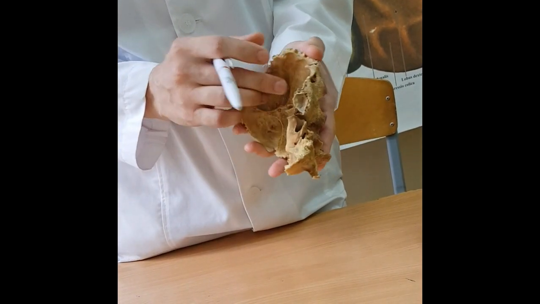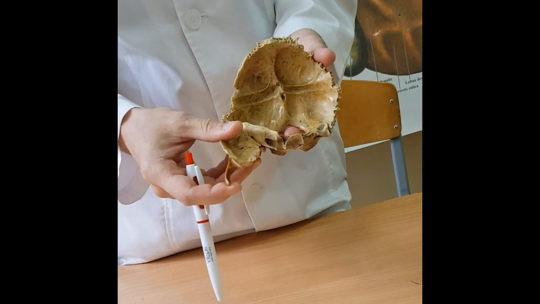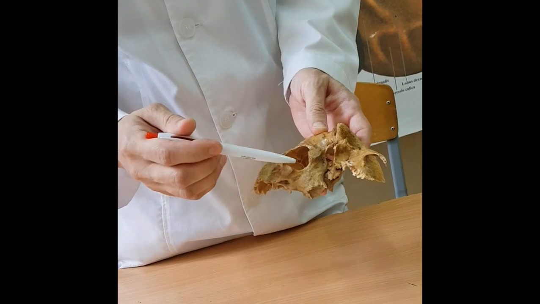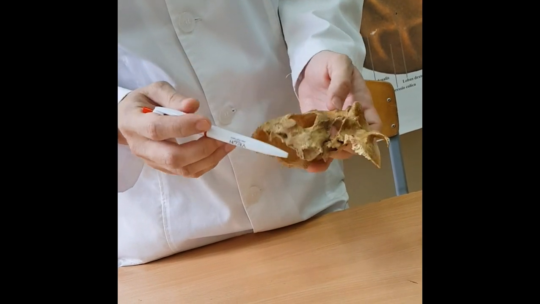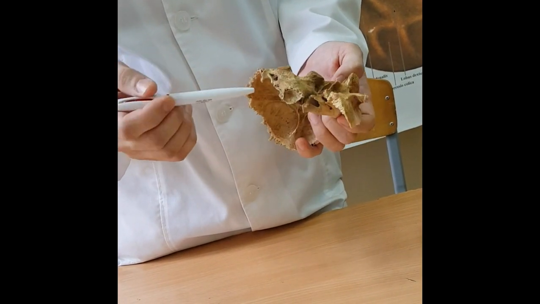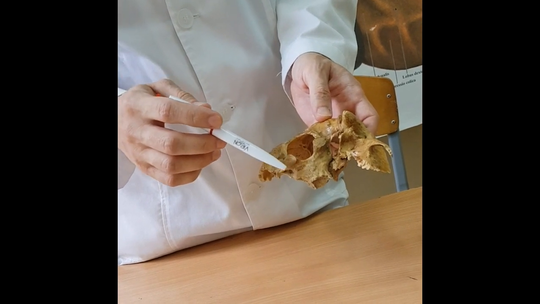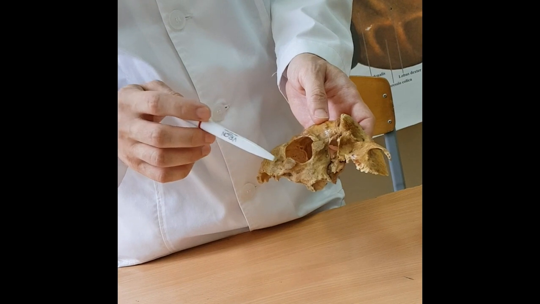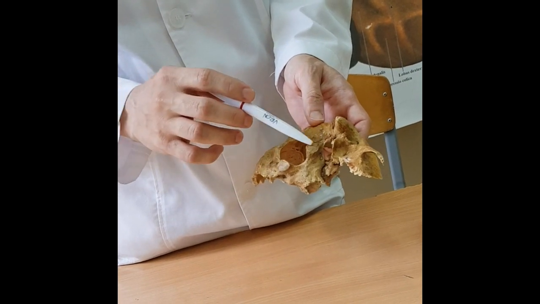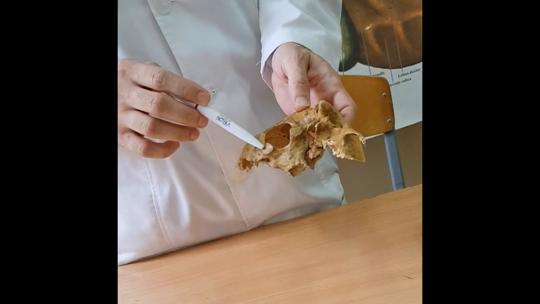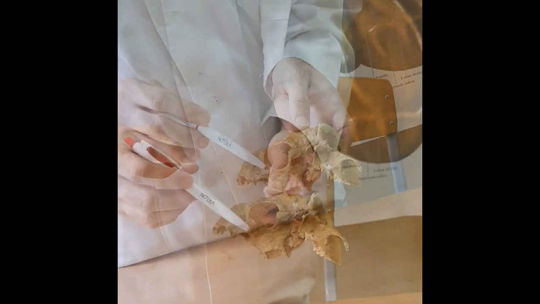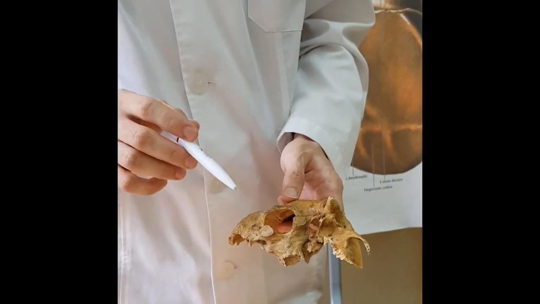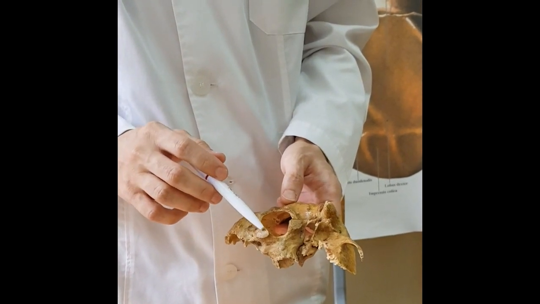Next we have two lateral parts. Lateral parts have occipital condyle, two occipital condyles, to connect with the first cervical vertebrae. There are two occipital condyles. They are connected with first cervical vertebrae.